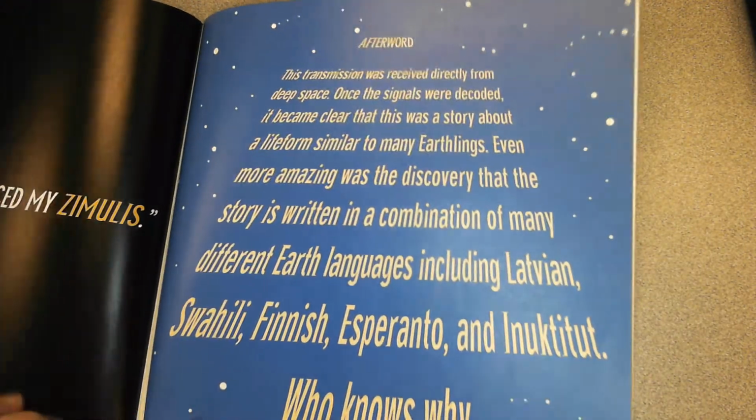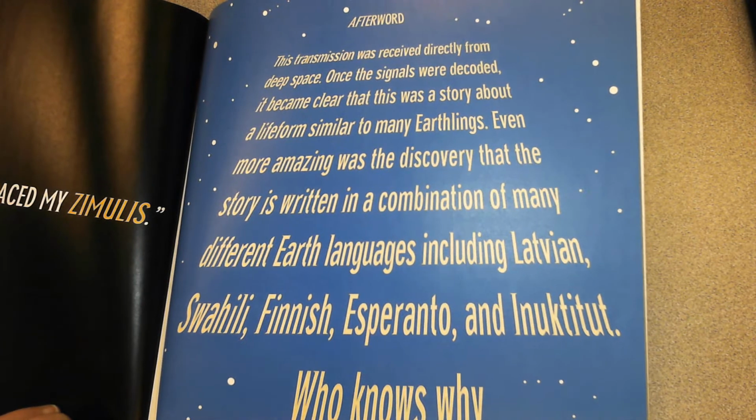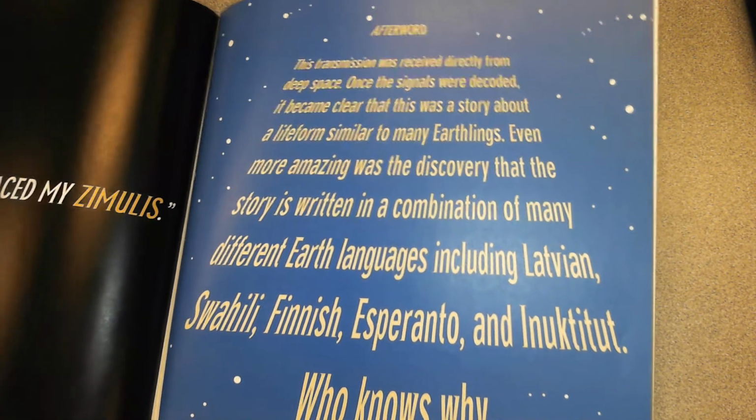This transmission was received directly from deep space. Once these signals were decoded, it became clear that this was a story about a life form similar to many Earthlings. Even more amazing was the discovery that the story is written in a combination of many different languages, including Latvian, Swahili, Finnish, Esperanto, and Inuktitut. Who knows why?